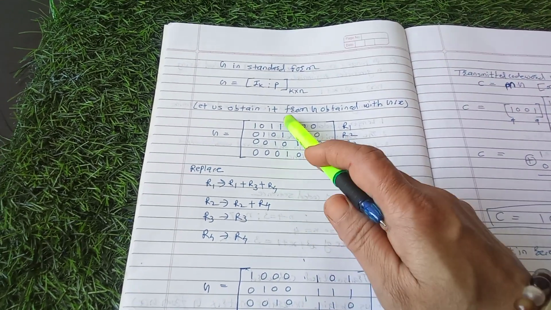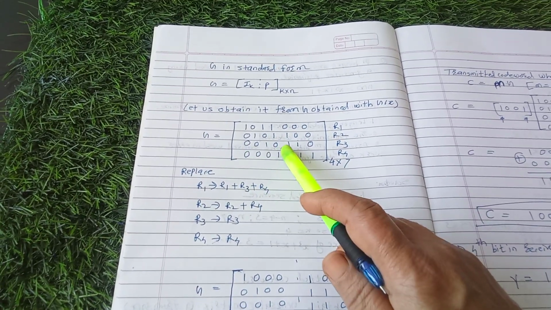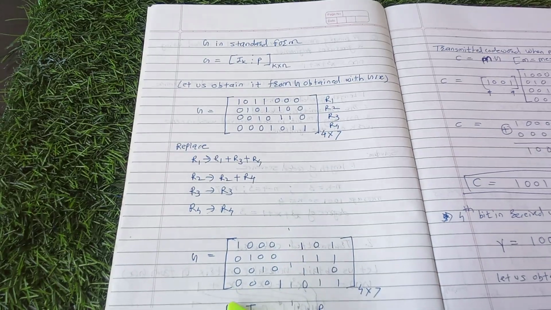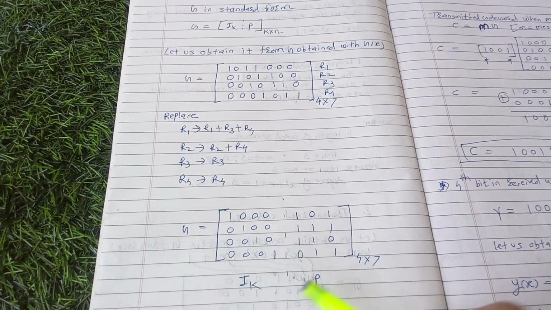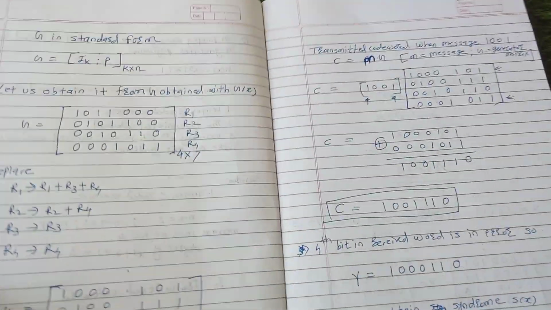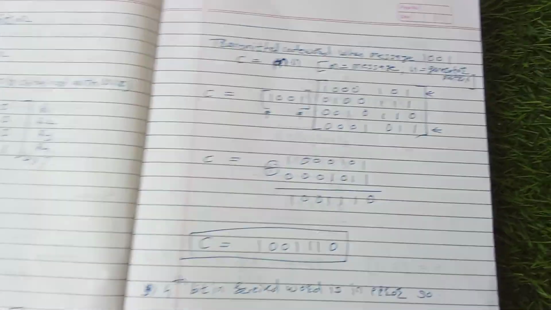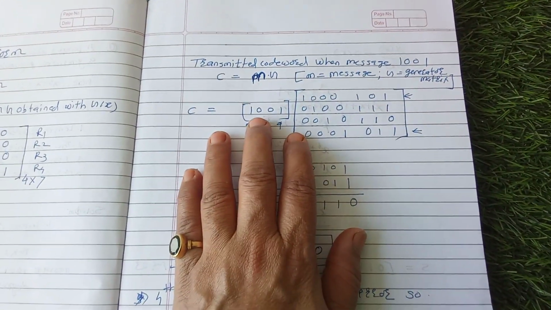R3's part is in identity form, I K 4 by 4. So this is as it is. R4 is also as it is. So this is in the standard form, I K P. Then from this you have to find the transmitted code word. For that you have to write code and message here.